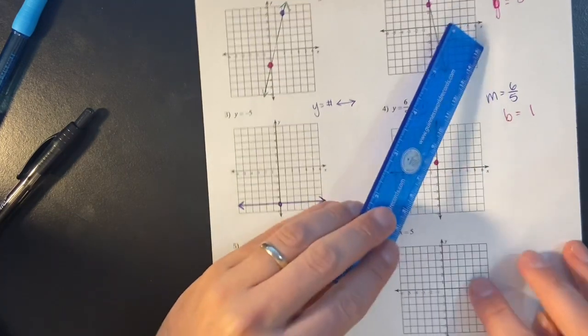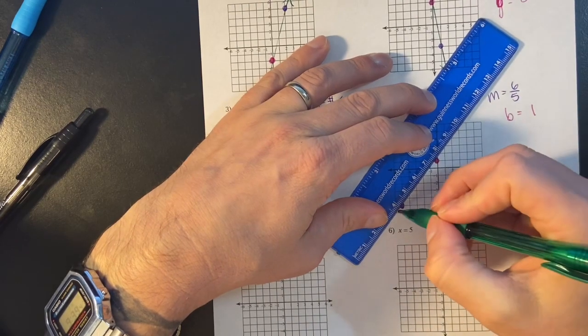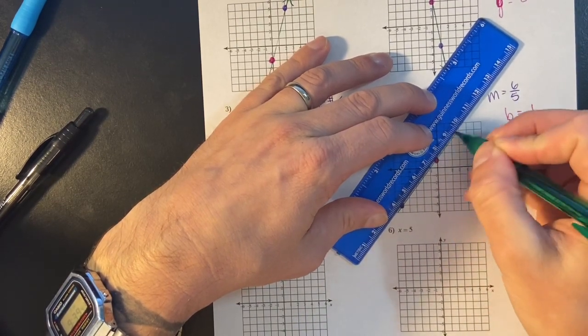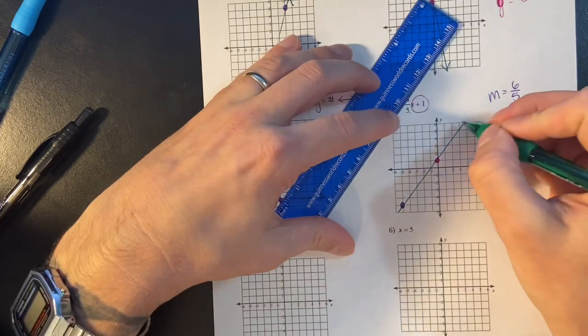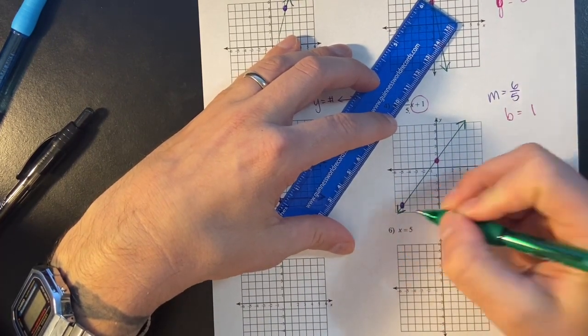Once I have as many dots as I have, I'm going to take a ruler and draw a perfectly straight line through those 2 dots, like so.